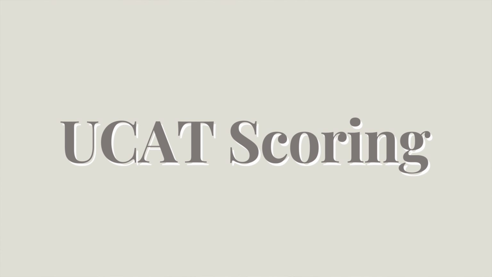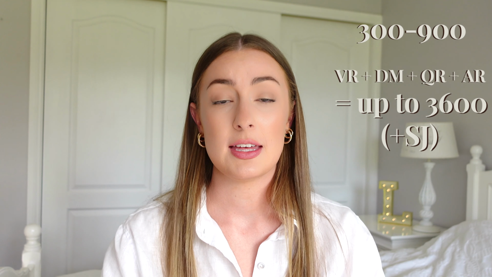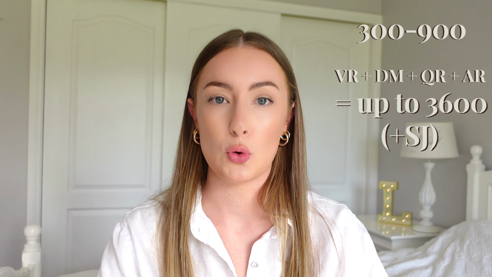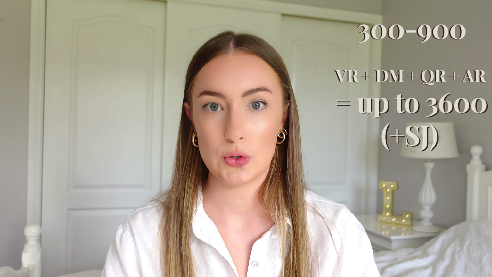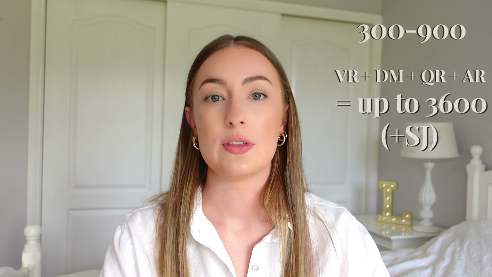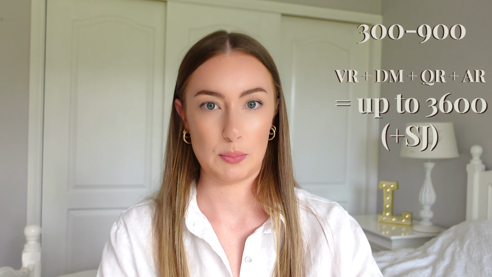In terms of scoring, it will be between 300 and 900 for each domain. They then add the scores from the first 4 sections to give you a total score of up to 3,600, with situational judgment remaining separate. A good way to think of situational judgment is it's more of an opt-out rather than an opt-in score. So unless you score quite low, the selection process generally takes into account your overall score.